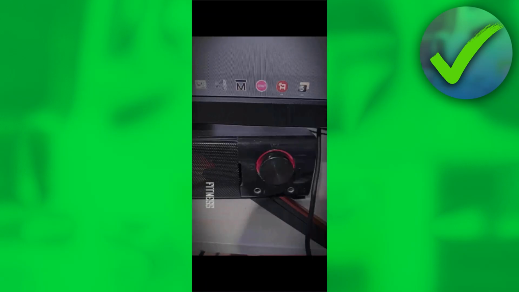So when I open up my gallery right here, as you can see the image that I have added a filter on is now here. And then after that, you're pretty much done. So yeah, that's pretty much it on how to add Snapchat filter on normal photo.